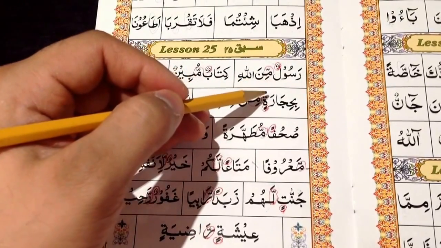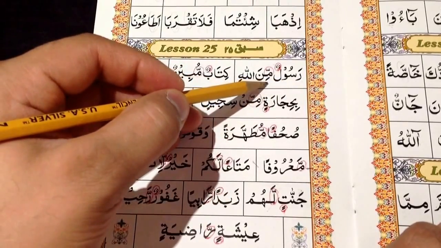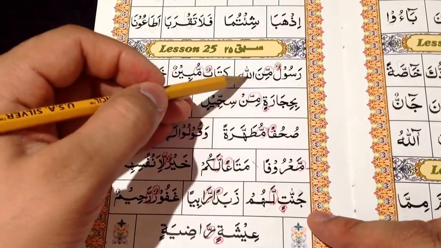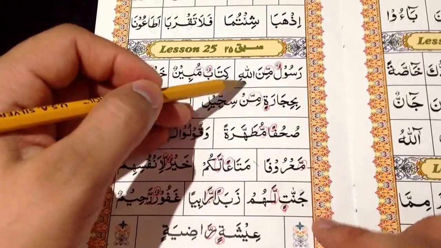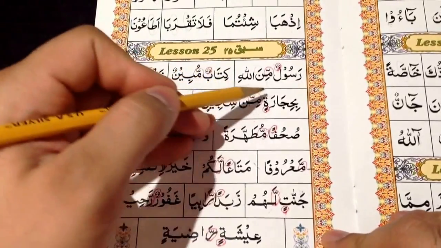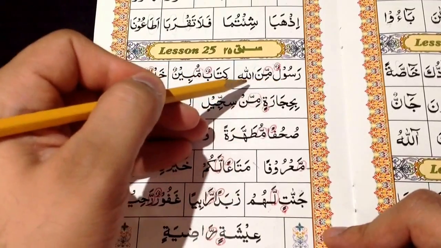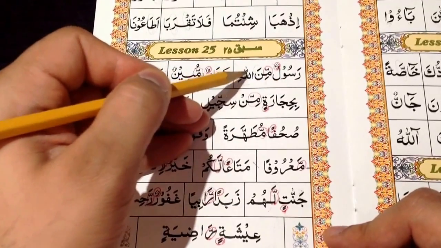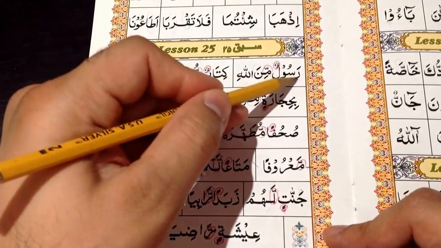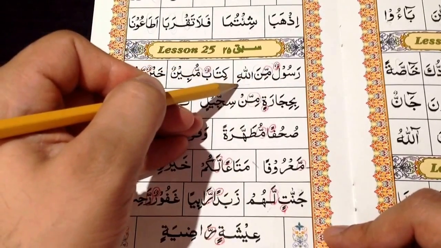So we'll have to make idgham and make ghunna. So rasulummi, nun lam zabar nal. The name of Allah with a zabar before it will be read with a full mouth. We learned this before. So rasulum minallah.